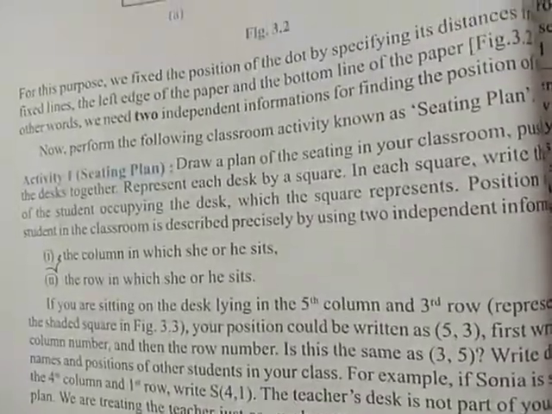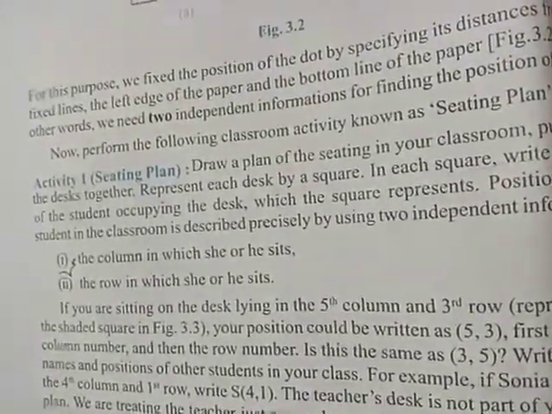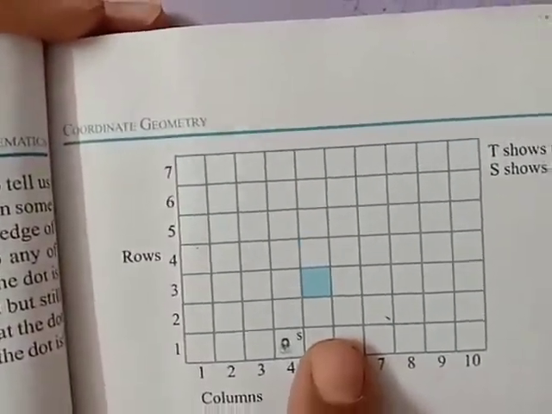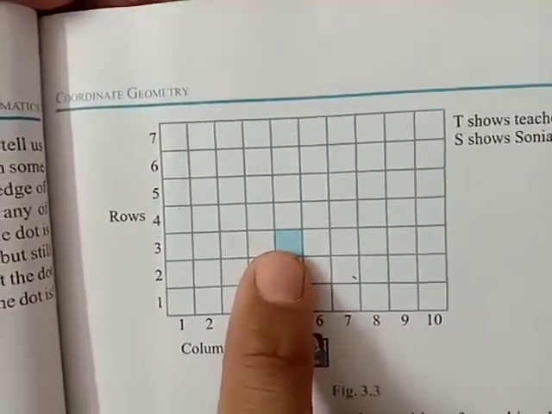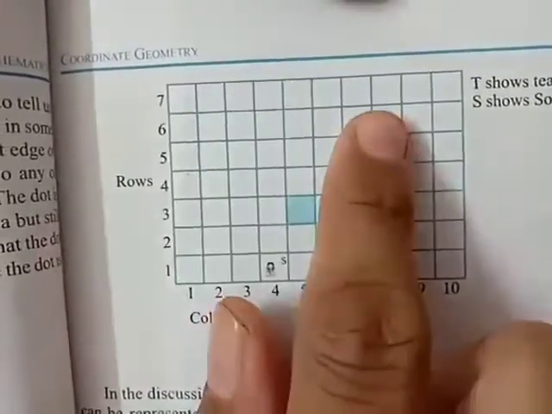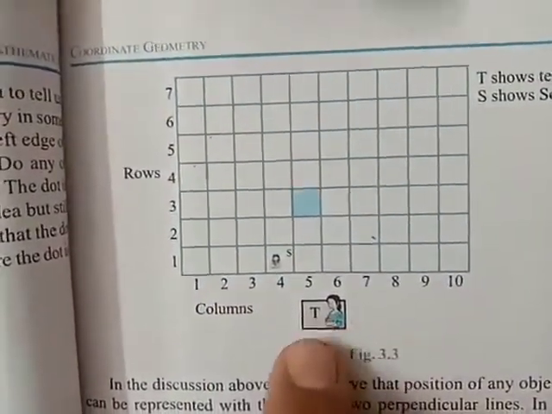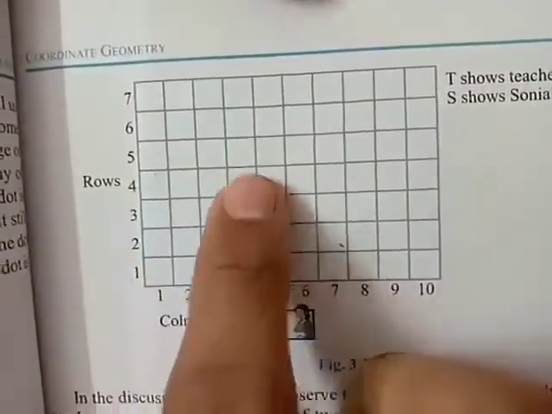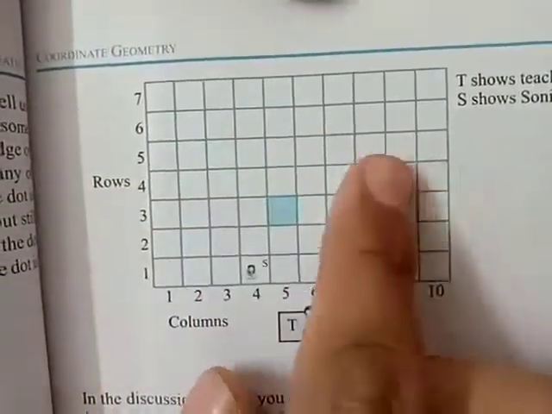Suppose now in a classroom, suppose this is your classroom, and you are sitting over here. There are how many columns? There are 1 2 3 4, there are 10 columns. And how many rows are there? Horizontal are rows and verticals are columns. How many rows are there? 7. And this is your teacher's table. Now just assume that these squares are people sitting in each square.